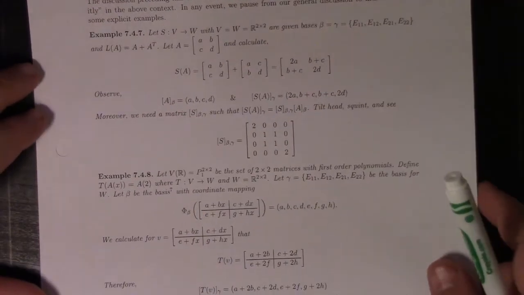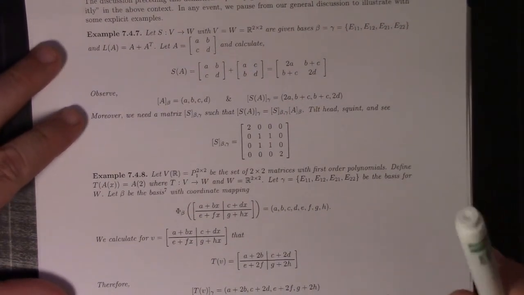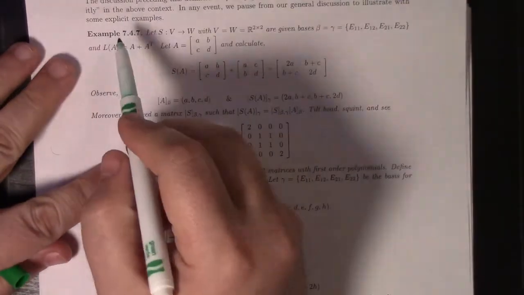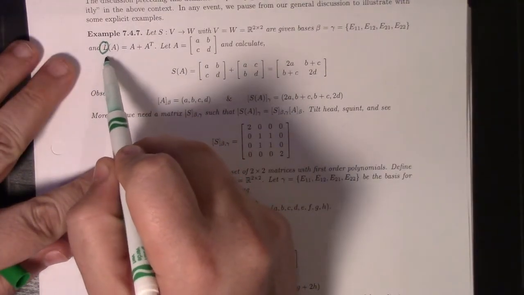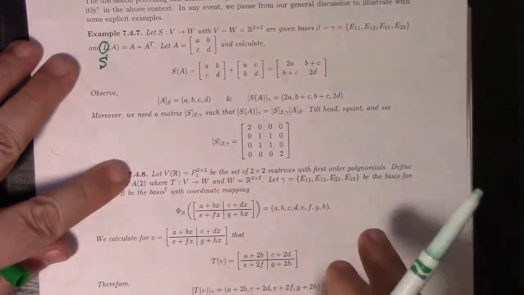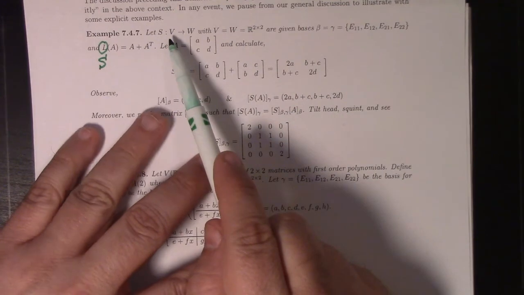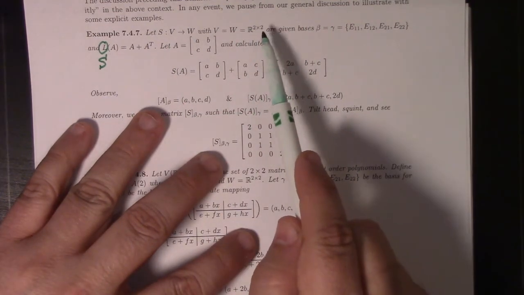Let's see here. Skipping back actually. Here's another one. Oh, there's a typo in this one too I want to talk about. That L right here is supposed to be an S. Okay, so we're looking at S going from V to W. Actually, it's just a mapping from R^(2×2) to R^(2×2).